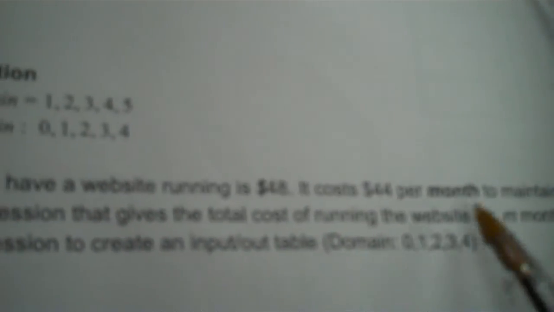Now, 0 months, that means before the months, how much money did you pay to start with? You paid $48. Then after 1 month, you're just going to add 44. Because you paid $48 for the initial cost plus 44, 92. Then, and remember, this is part A we're doing. Now, after the second month, you add 44 again. So 92 plus 44. Okay, now he's at 136. Plus 44. You just keep adding the $44 per month. There's 4 months, you just keep adding 44. 180. 224.